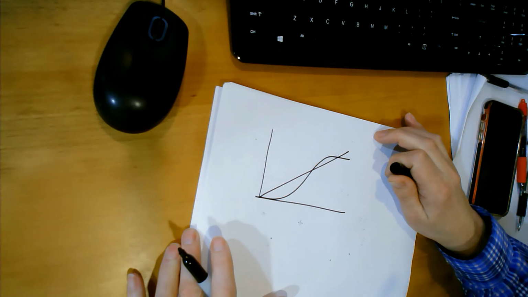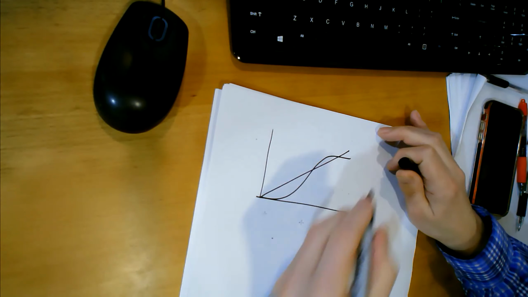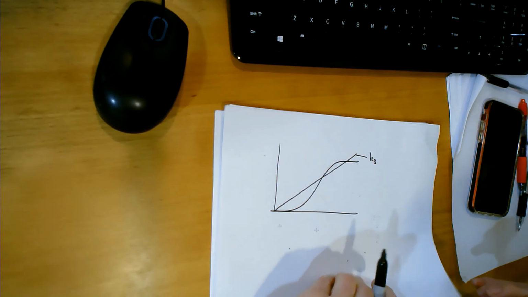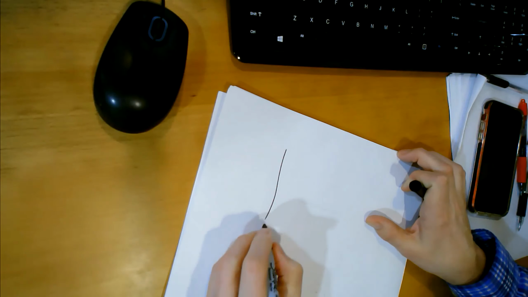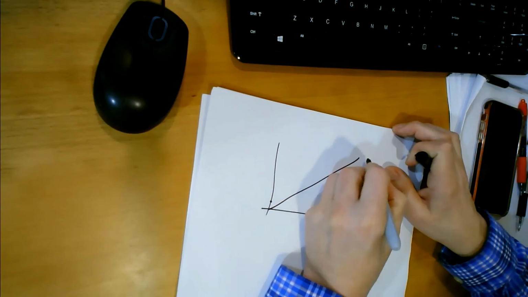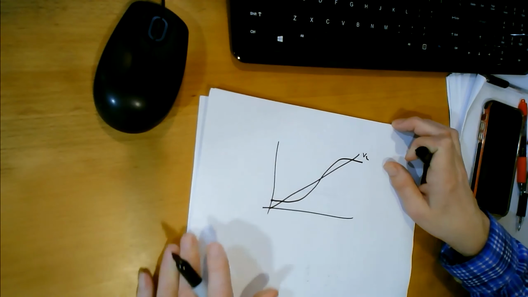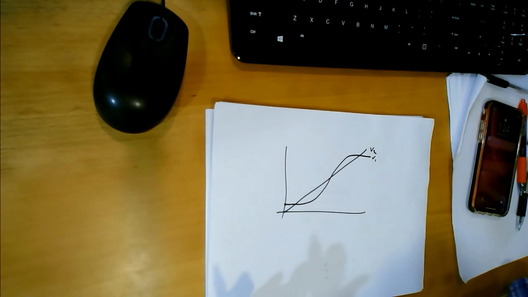Let me draw that figure again. So I had this, I had that, and then I had that. It's not a very good one, but okay. The slope here was K3. Actually, I don't like that one at all. Let's start again. I've got to start from non-zero. So I'm going to put that's the V2 with the slope K3. And then this is V1, with the inverted sigmoid.